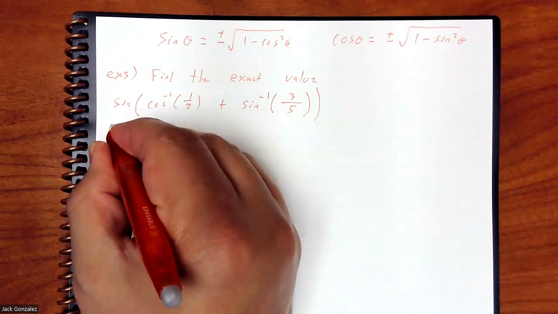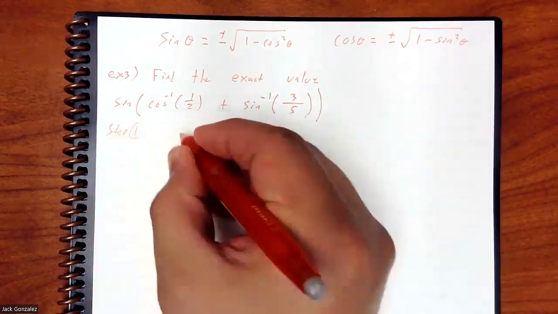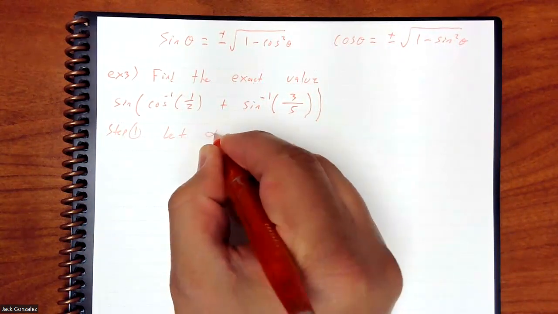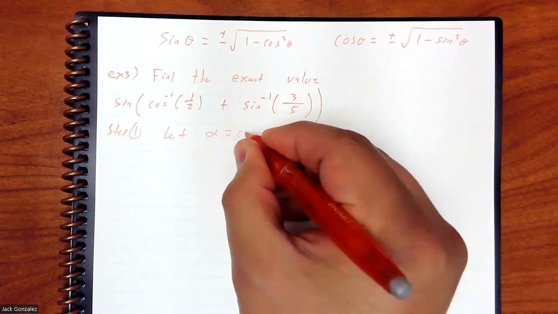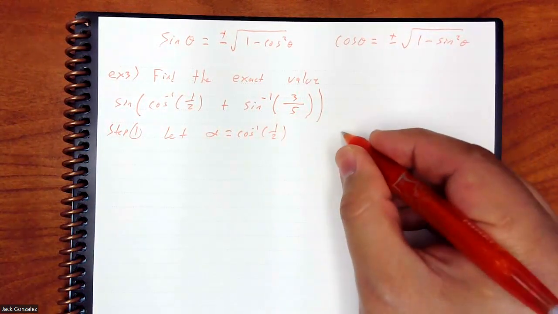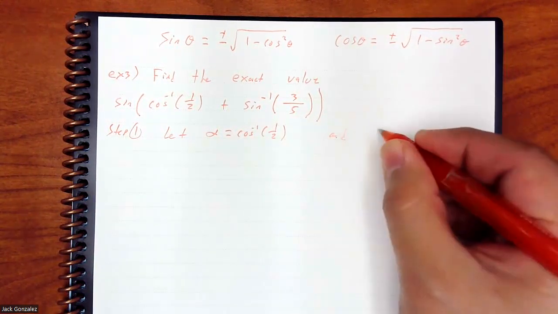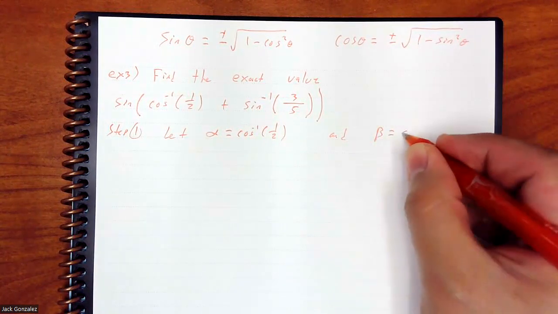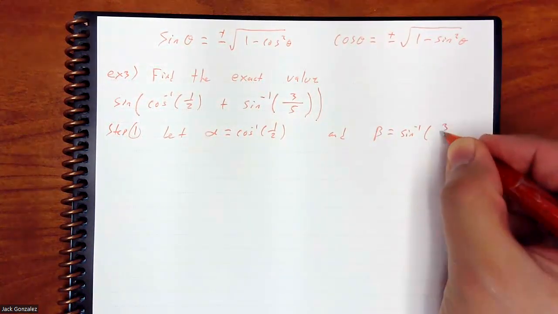So this is how you start, right? Step 1. Let alpha equal cosine inverse of 1/2, and beta equal sine inverse of 3/5.